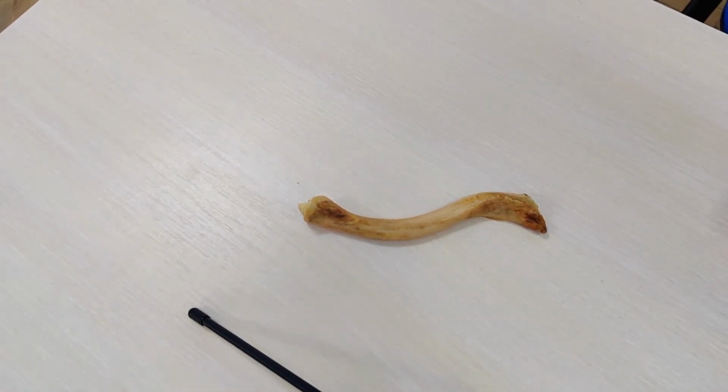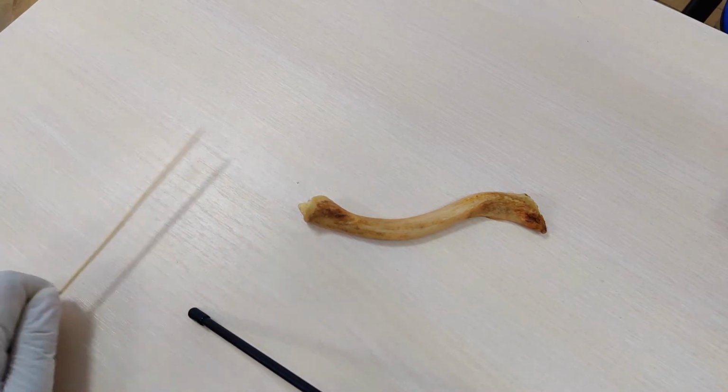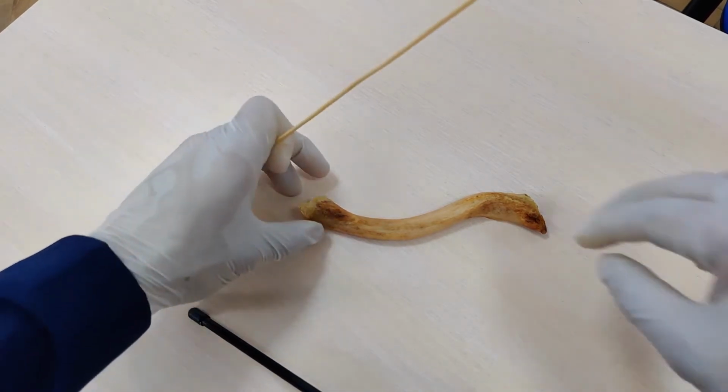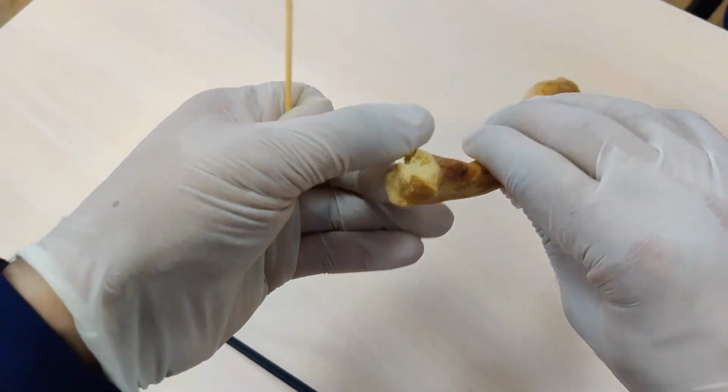Now we are moving on to the medial end. The medial end is also known as the sternal end, and this is quadrangular in shape. As you can see, the medial end is quadrangular in shape. This is the medial end.